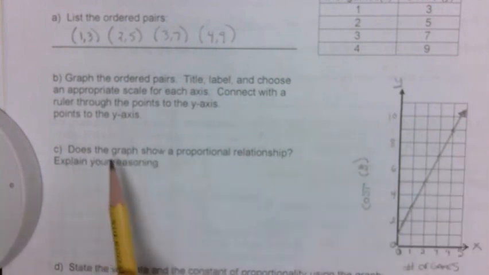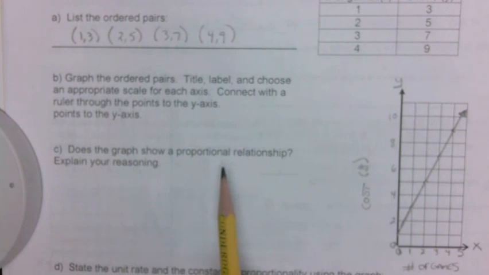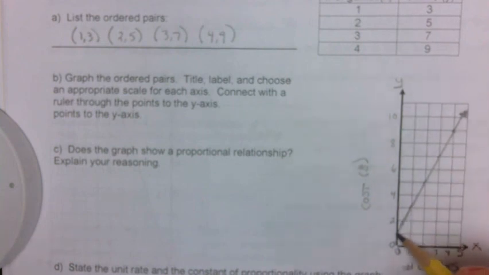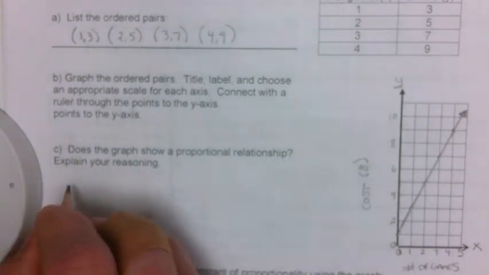And C says, does the graph show a proportional relationship? Well, remember, we need 2 things. We need a straight line, and if I look at the graph here, that definitely looks like a straight line. The other thing that I need is that it has to pass through the origin, and when I come to the end of my line, it hits right here, but the origin's down here. So this is not passing through the origin, therefore this is not proportional.